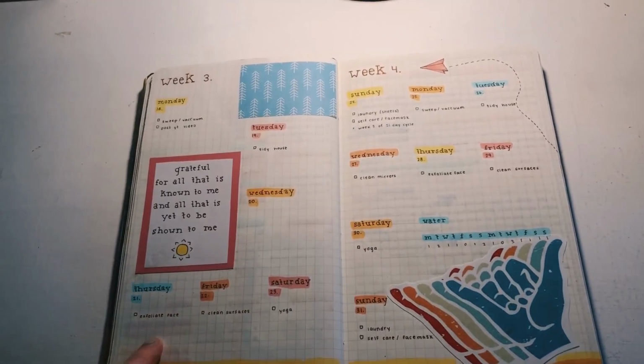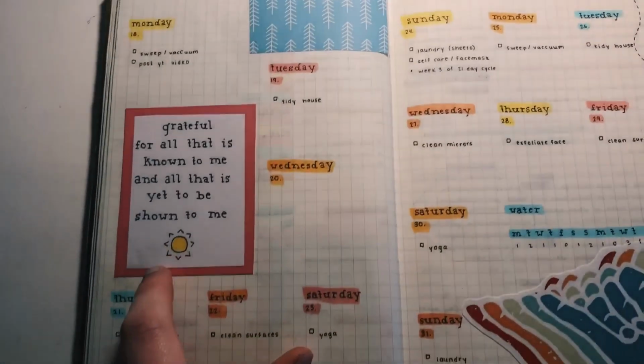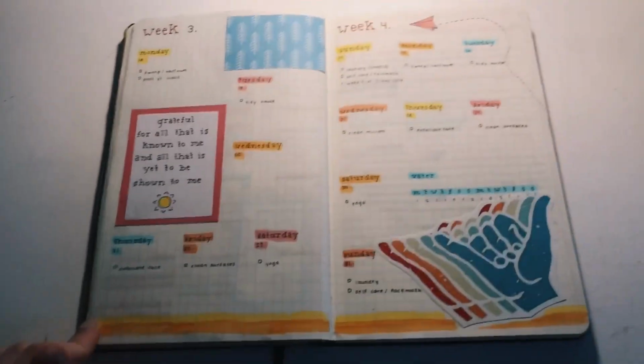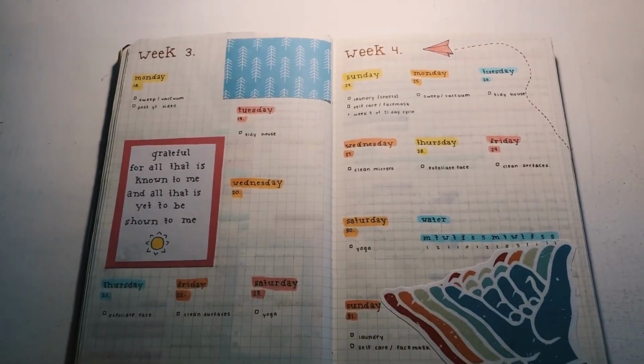Yeah. Then I have my week 3 and week 4. This is the same thing as the other page. I just wrote out this little quote and kind of pasted it in there. But yeah, this is pretty simple, and that is my May.